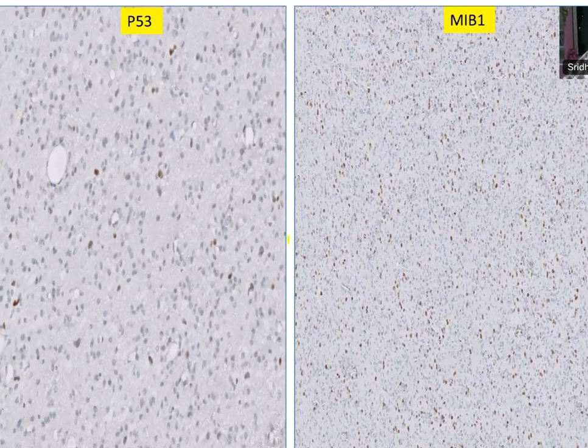So what is the P53 showing? Retained? Negative? Positive? No, it is not negative, so you don't have to say negative. Some cells are there, but less than 10% of the cells are strongly positive. So it is not a typical P53 mutant pattern of protein. So this finding also cannot tell you whether it's an oligo or not an oligo, or an IDH wild type glioblastoma. Maybe as expected, it is higher.